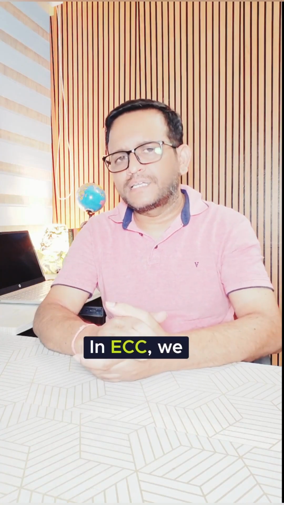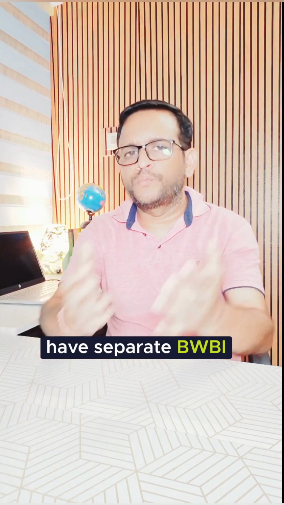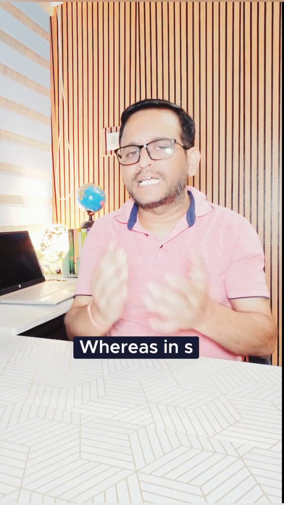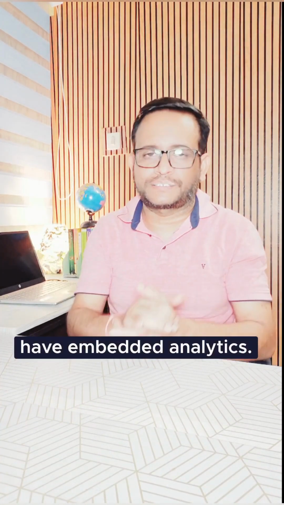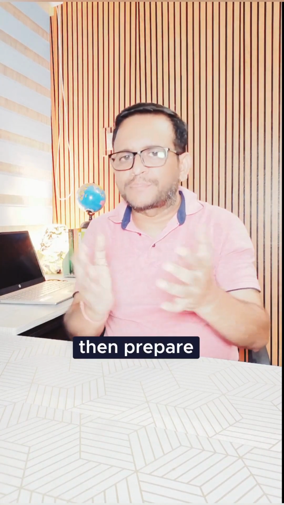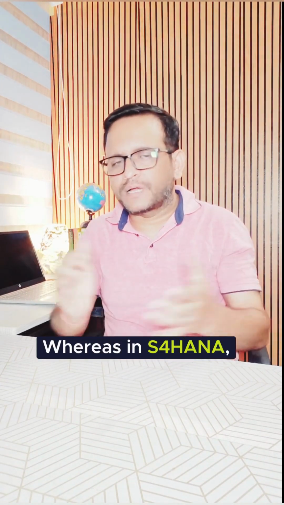The fifth difference is analytics and reporting. In ECC, we have a separate BW, BI system to analyze the data and prepare the reports, whereas in S4HANA, we have embedded analytics. For example, a CFO. In ECC, extract data to the BW or BI system, then analyze it, then prepare the report. Whereas in S4HANA, we have a live dashboard with KPIs.